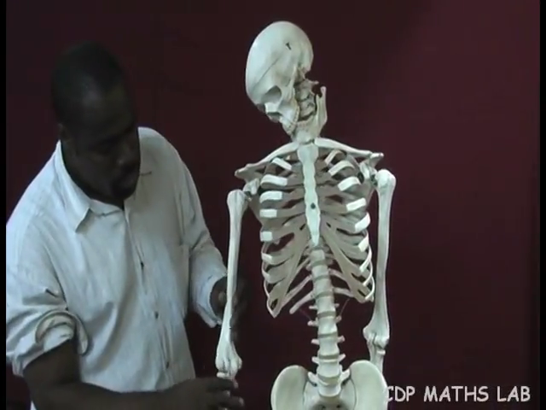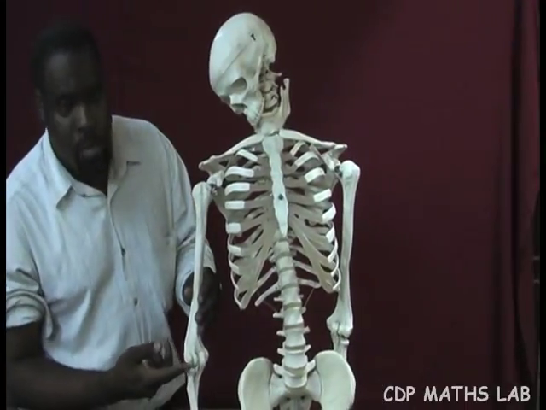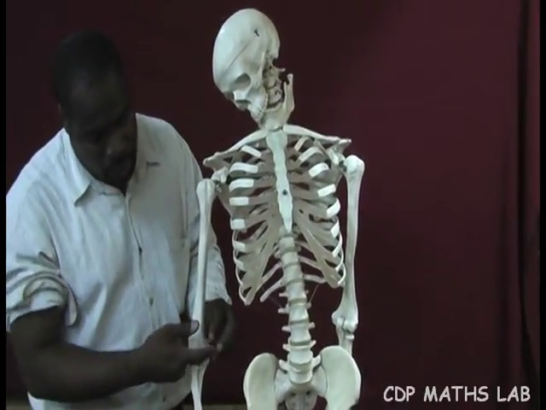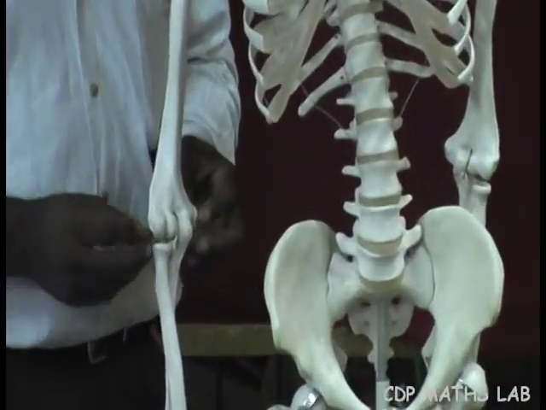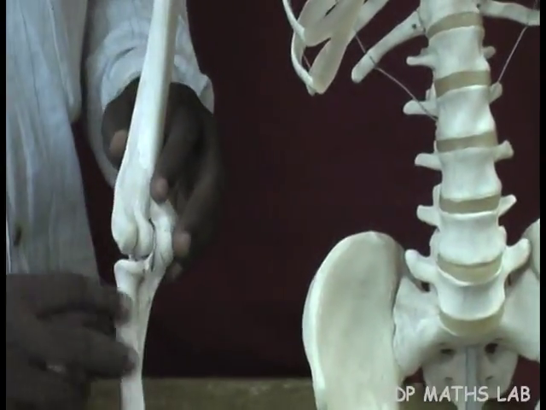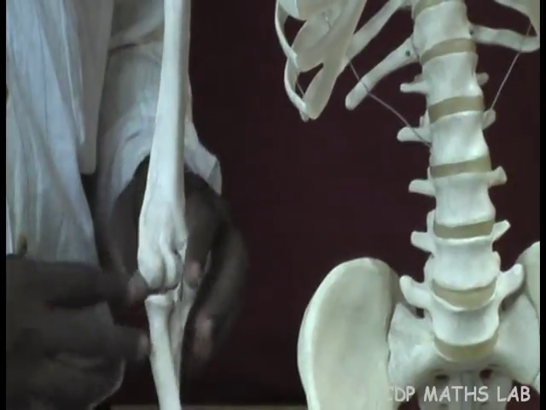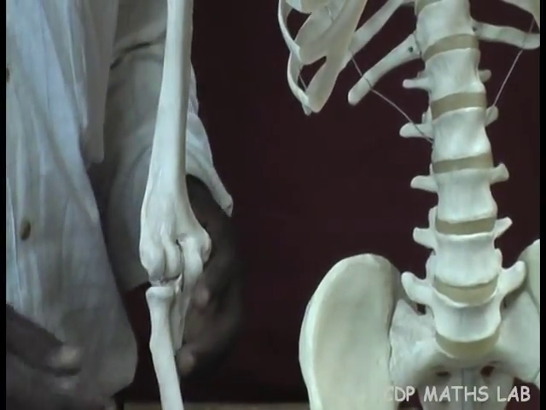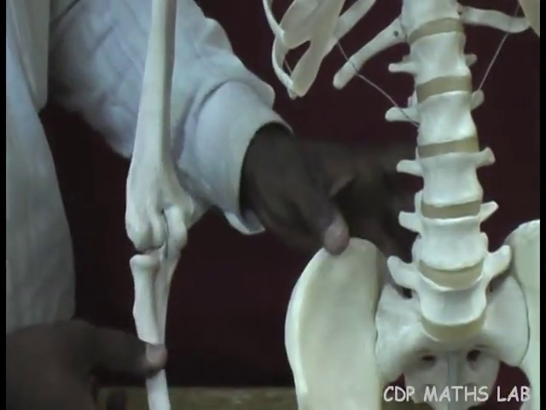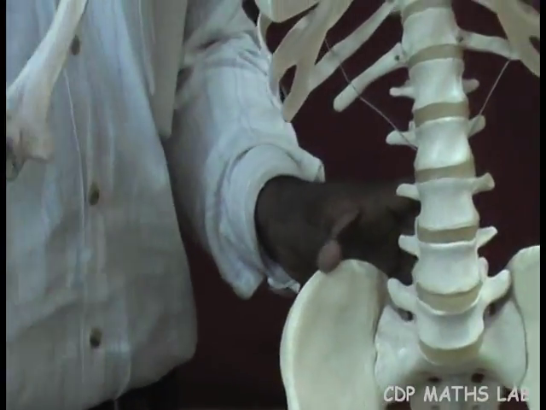Now, as you know, between the bones, or on the surface of the bone, you have the cartilage. And later on in the lesson, you learn more about a different type of joint called the synovial joint.